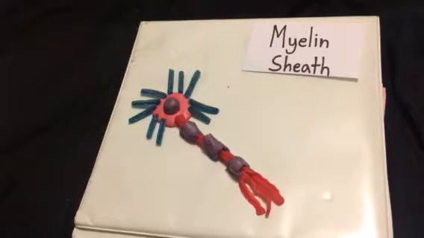One thing to know is that there is not always a myelin sheath surrounding a neuron.